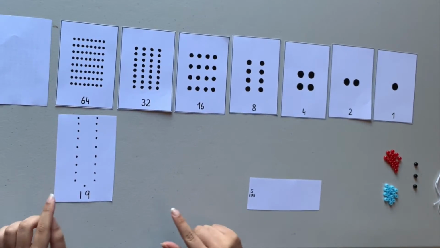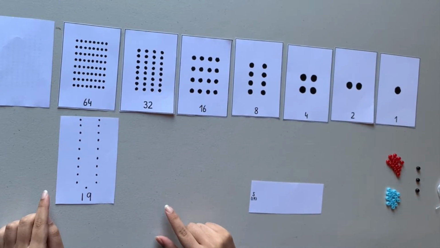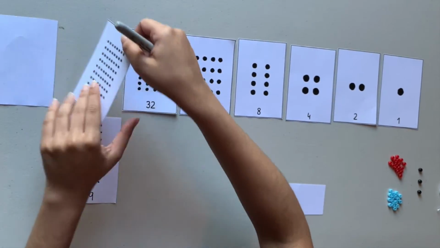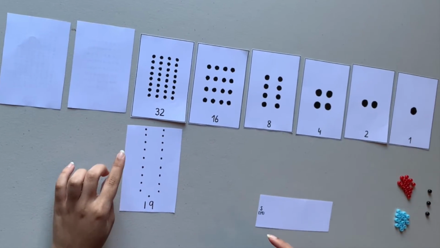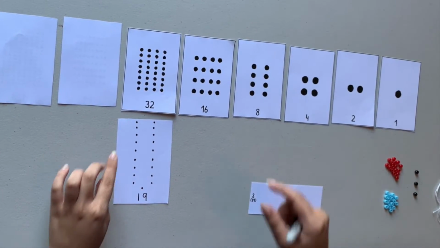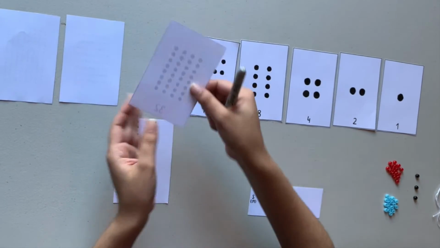Is 64 less than or equal to 19? No, so we flip this one over as well. Is 32 less than or equal to 19? Nope, so we flip this one over as well.